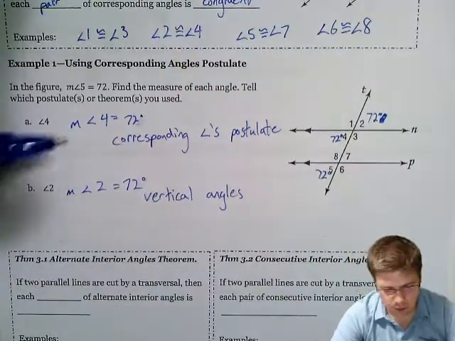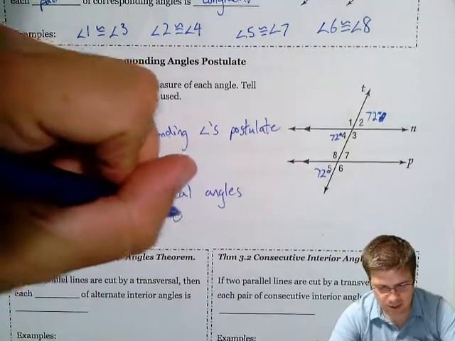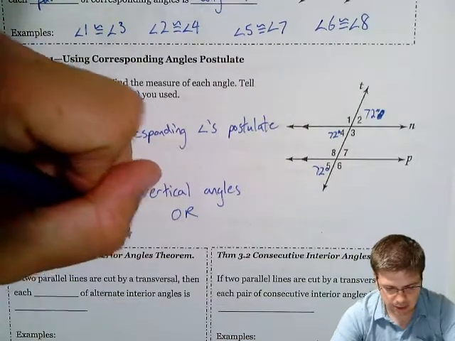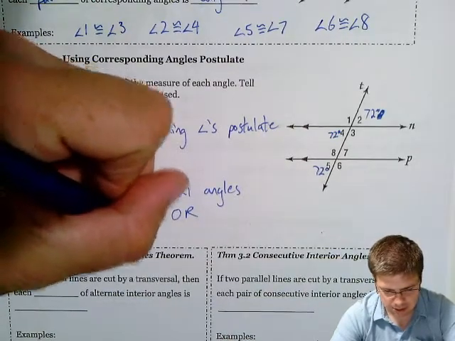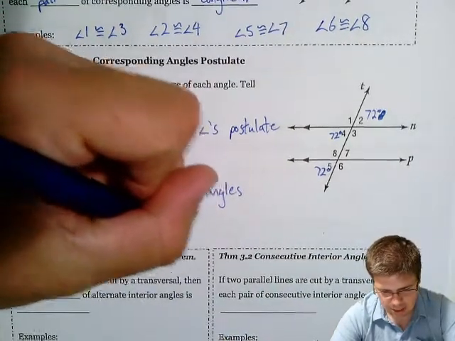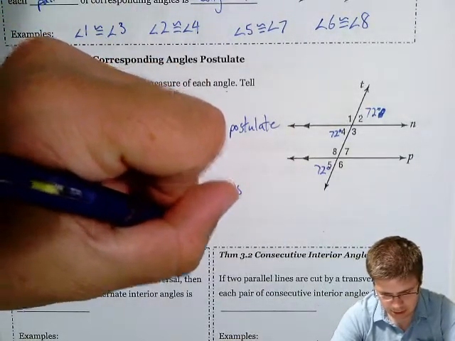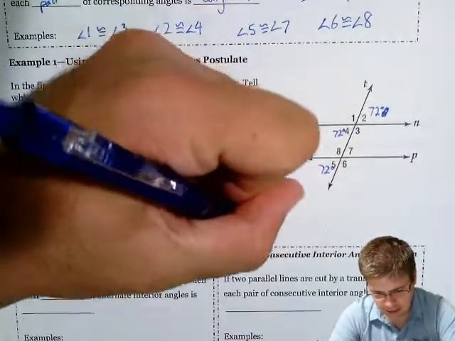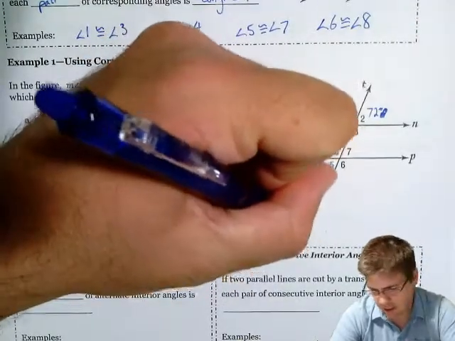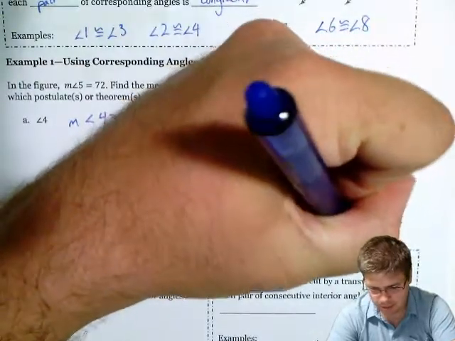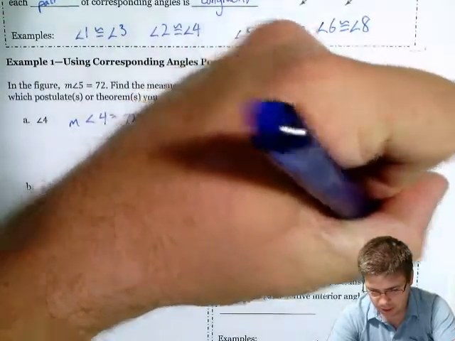But there's actually another way we'll come to in a second, so I'm going to put it in here for now. We could have also said alternate exterior angles. This is a theorem. And we really haven't learned this one, but I'm going to put a little note, see below.